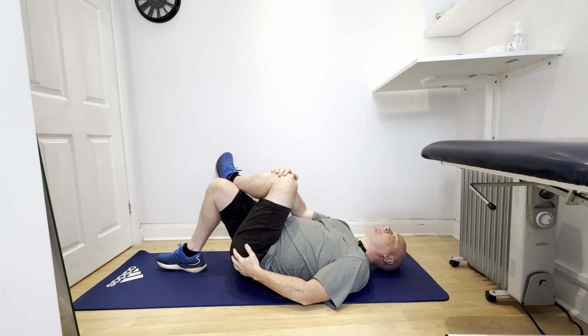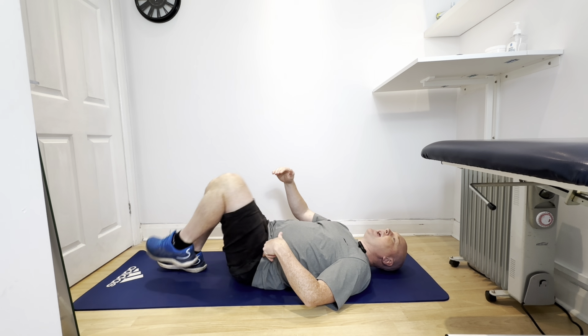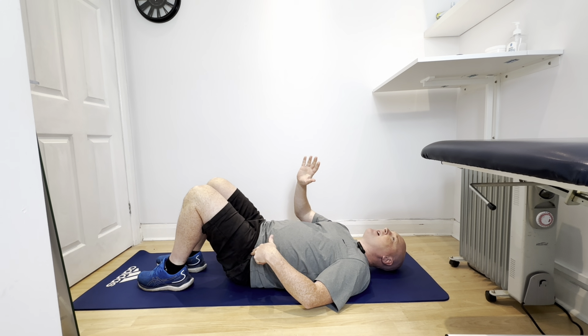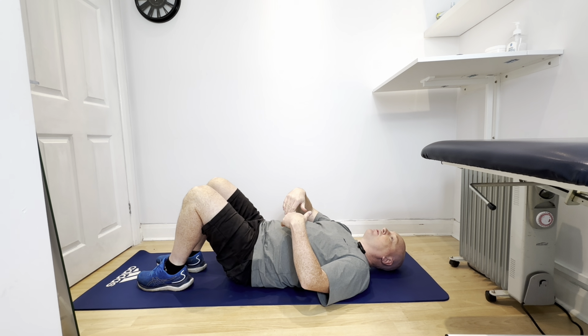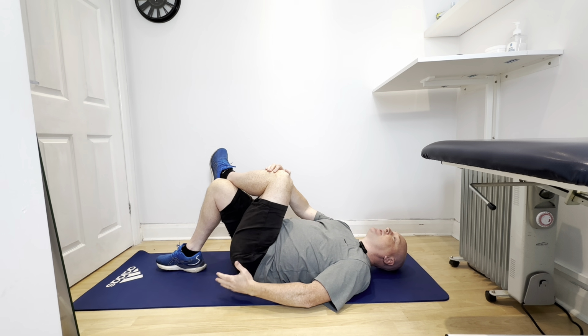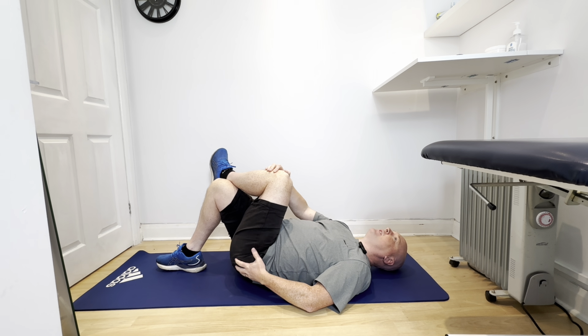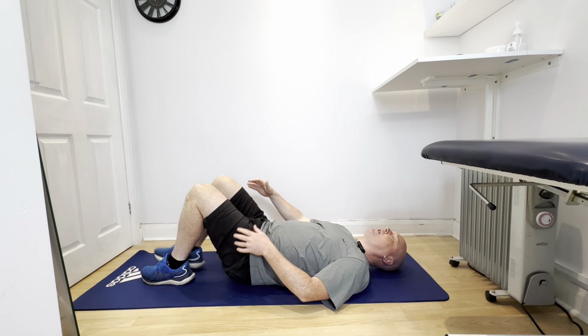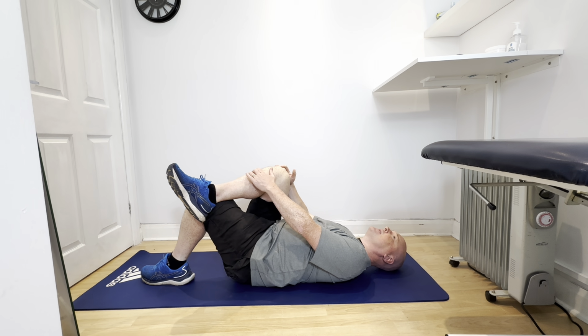Now, if you feel lots of groin pain when you do this, then just be very careful because that can pinch the groin. We want to feel it on the outer side of the hip. That's where we want to feel the stretch. And we're going to hold it for 10 seconds. And we're going to do it 3 times, alternating from side to side.